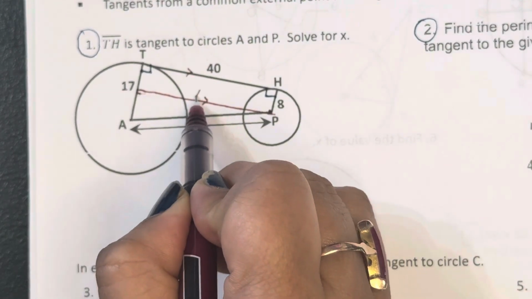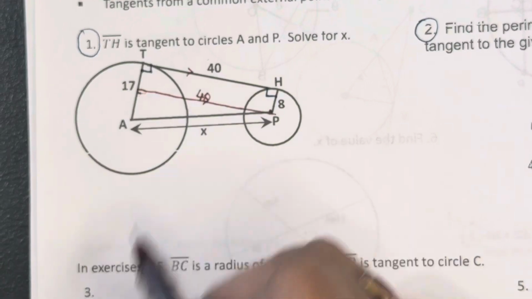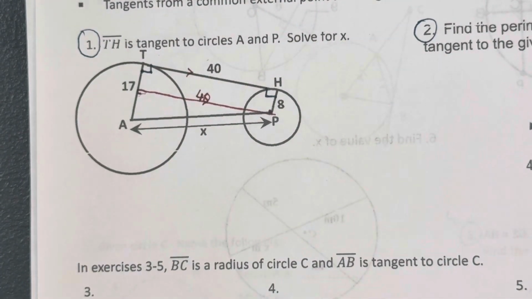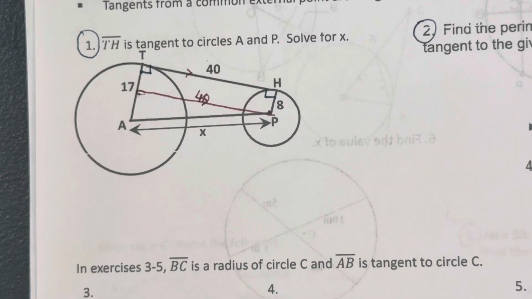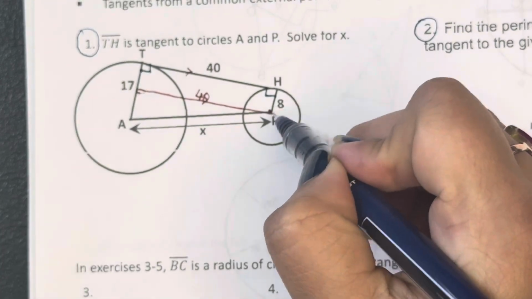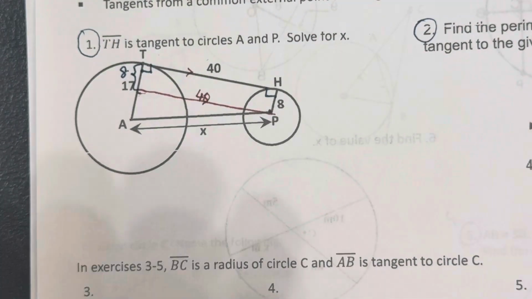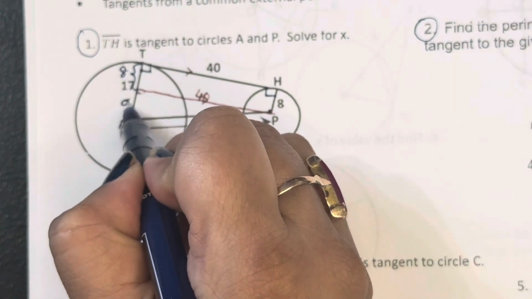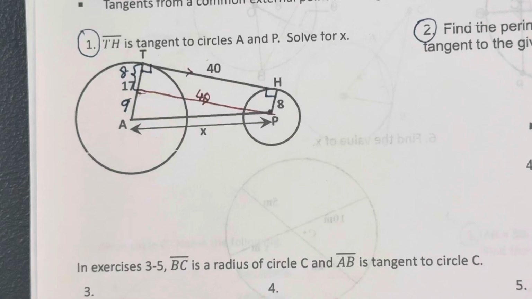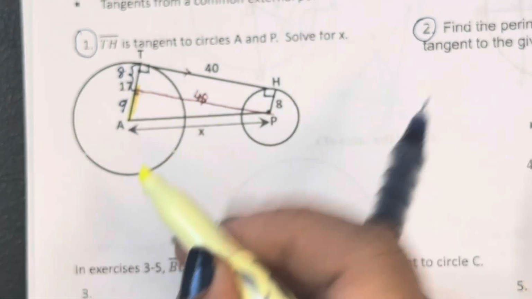If it is a rectangle, opposite sides of the rectangle are congruent. So this side should also be 40. And if you see, this one is 8, so this portion has to be 8. But the whole portion is 17. 17 minus 8, this portion will be 9. So this portion is 9.